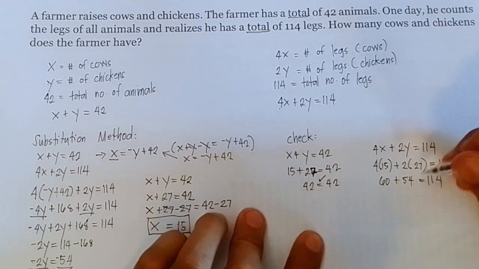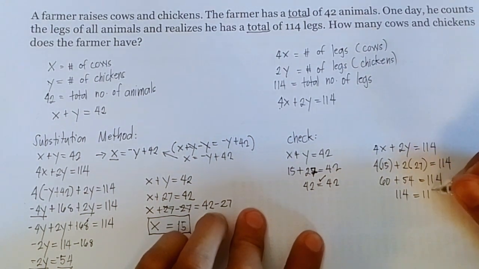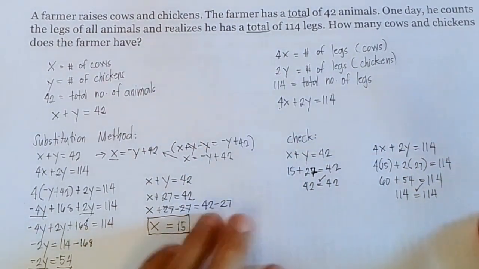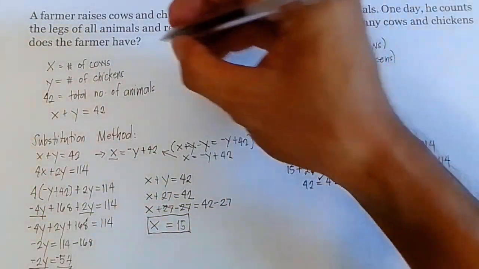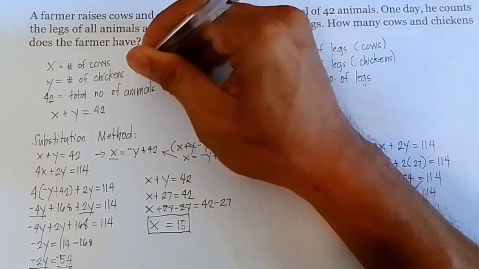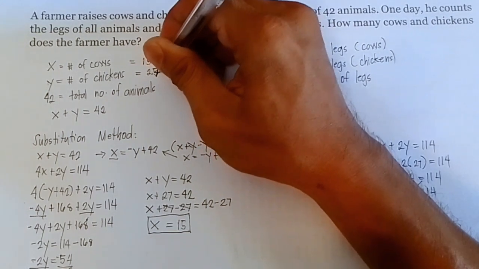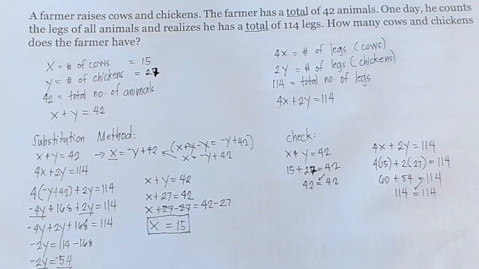So if you add 60 plus 54, that is 114, is equal to 114. That's also correct. So that means the number of cows is equal to 15, and the number of chickens is equal to 27.